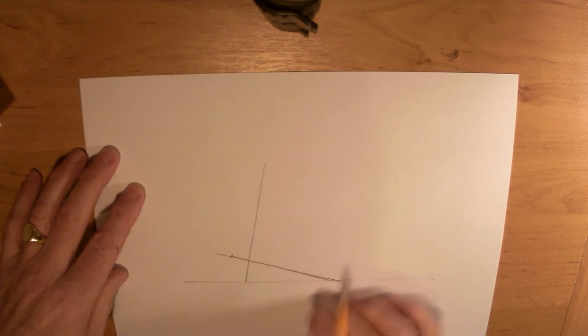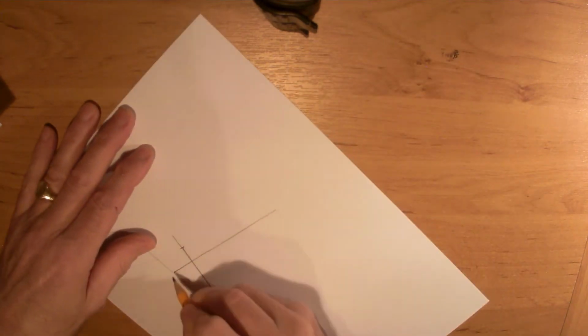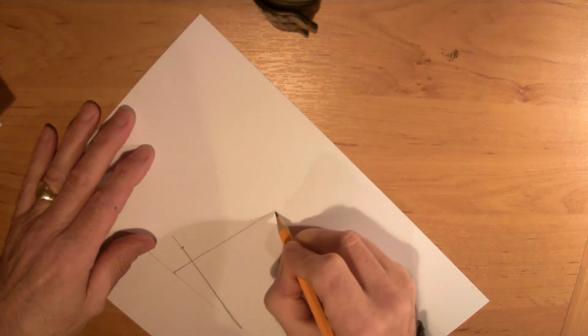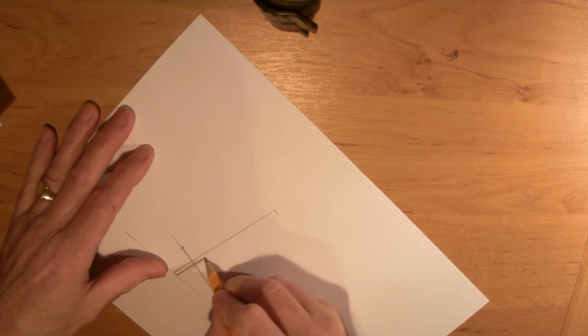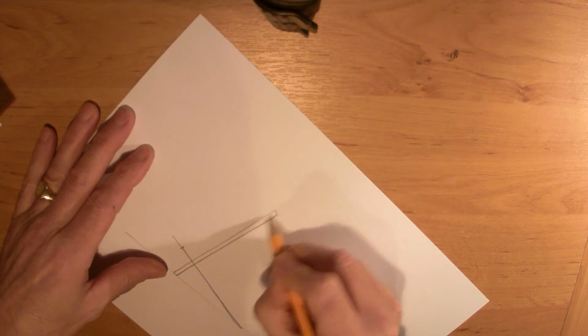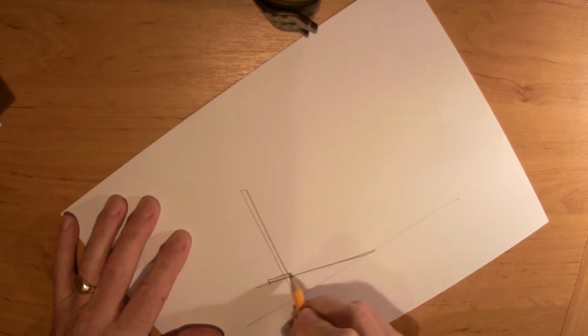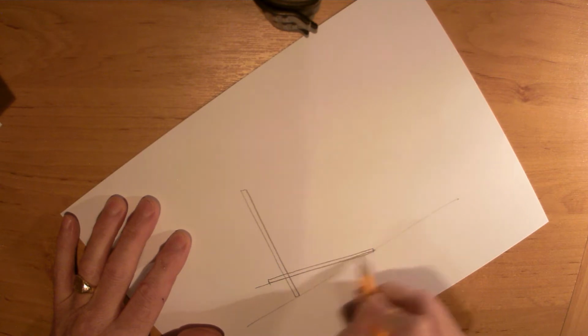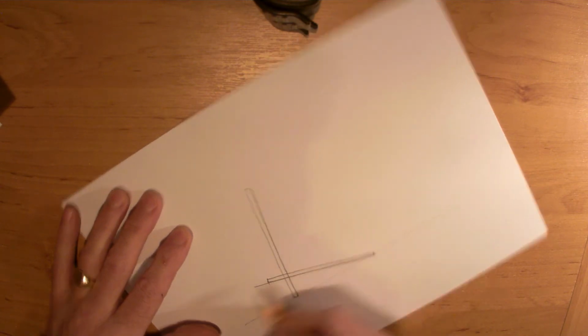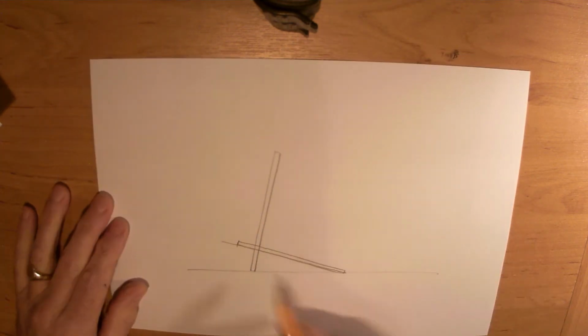Because we're making it of a material, plywood, I want to show some thickness, so I've just put a little double line there. Try and keep it parallel, try and keep it neat and tidy. And because these are the front of the phone stand, it doesn't matter if these lines get too dark. So there's my phone stand, and that's just the front.